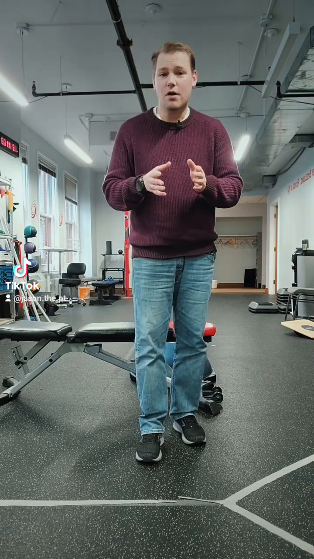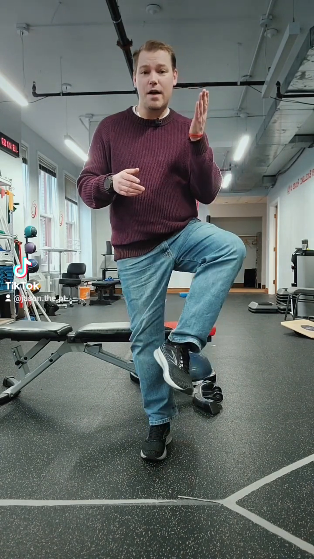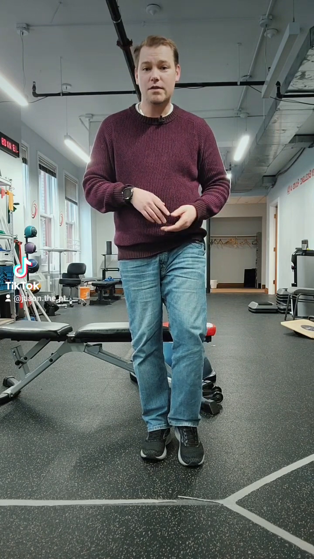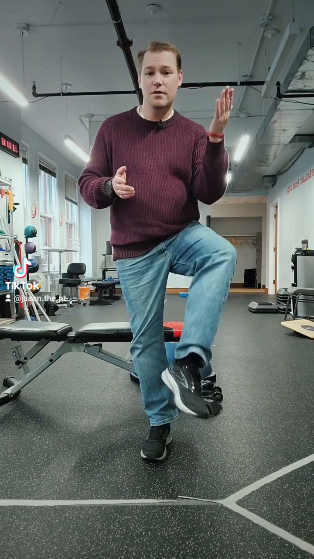A big thing to note is there's no pure plane of motion in the body. When I go to flex my hip, I externally rotate. When I go to extend, I internally rotate. So the hip motion is actually this, okay?